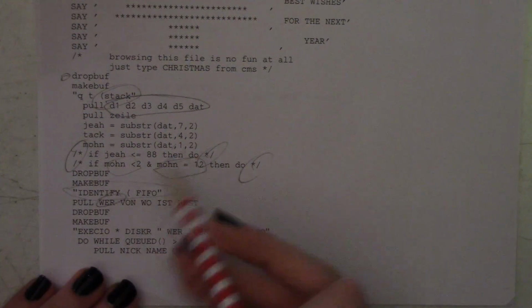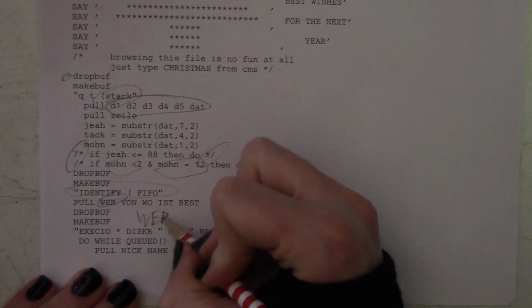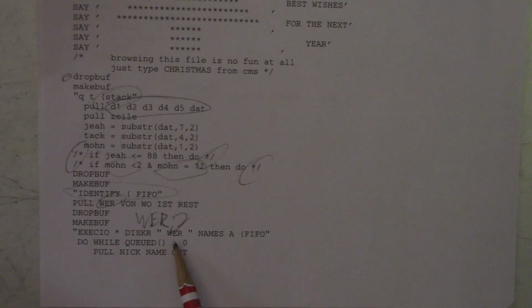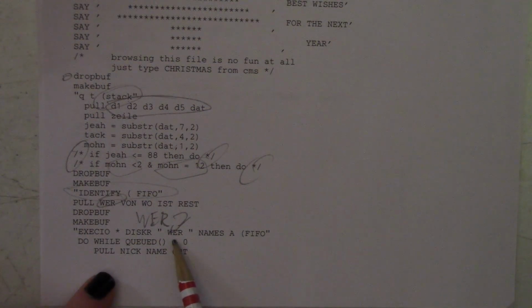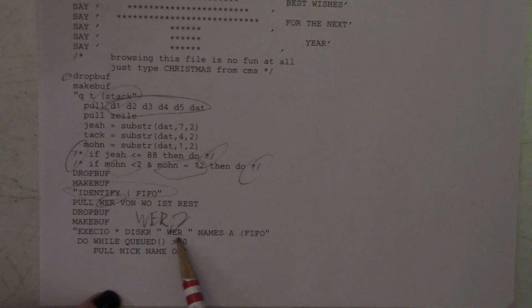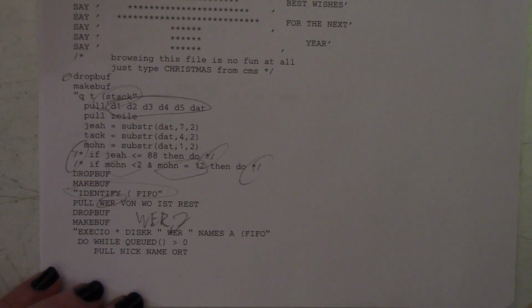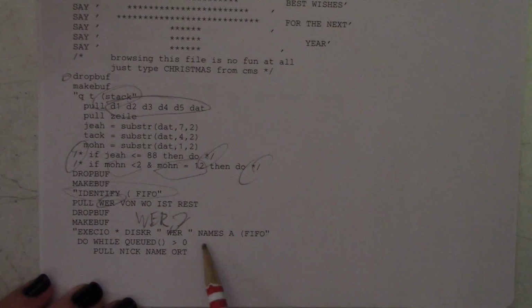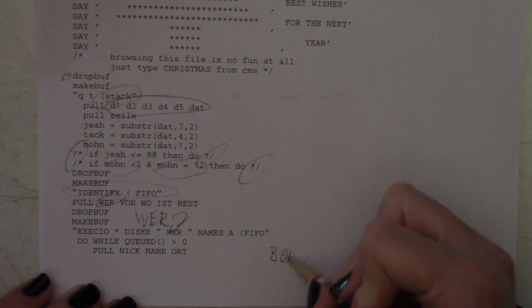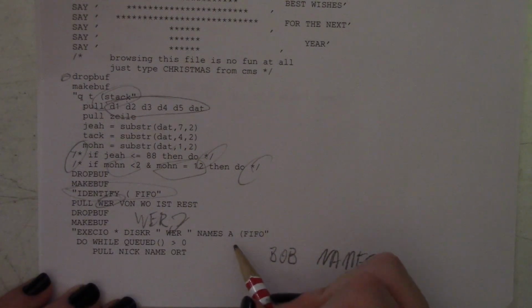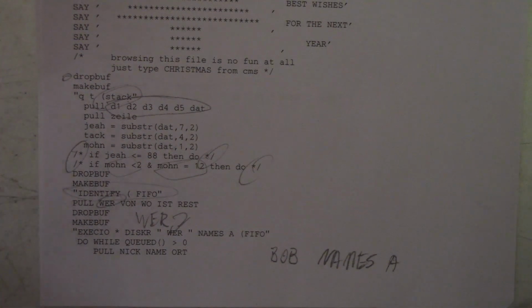So where WER is our username, because we're plugging it in here, and we're looking for a file on our disk called, what's our username? I don't know, Bob names. We'll say poor Bob got infected by the Christmas tree. So we're looking for Bob names. And then A is the disk letter, or well, VM calls it the file mode. Now fortunately, I have here a printout of a names file.